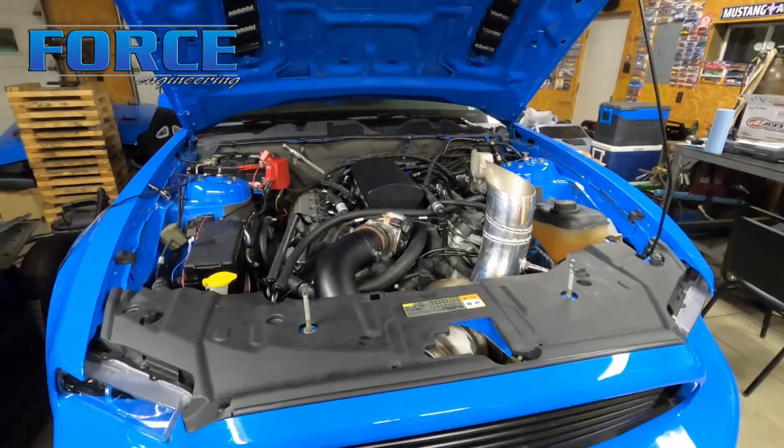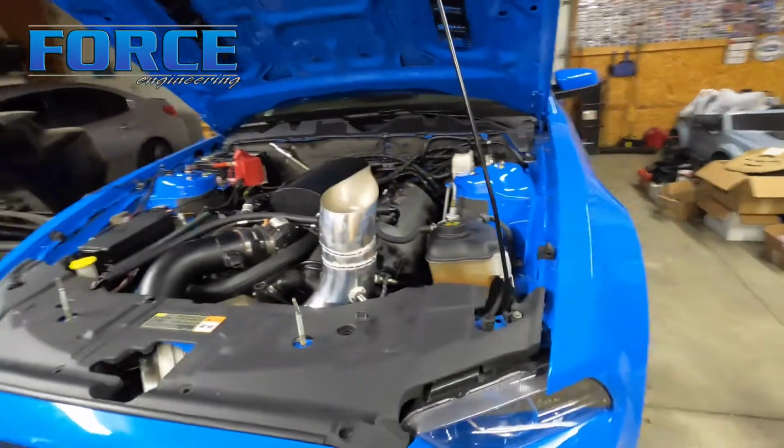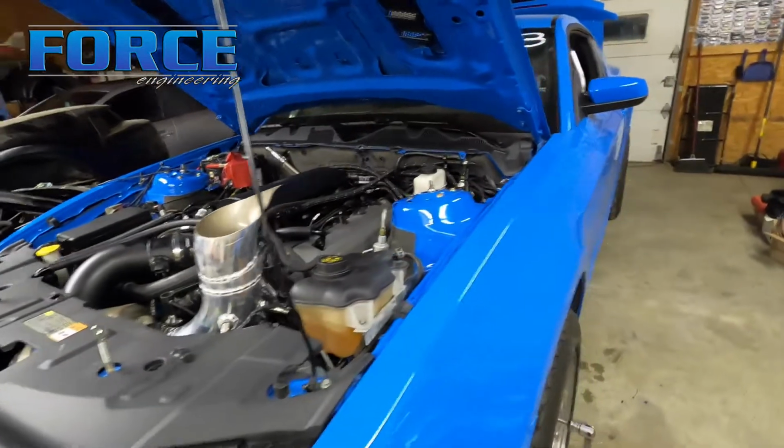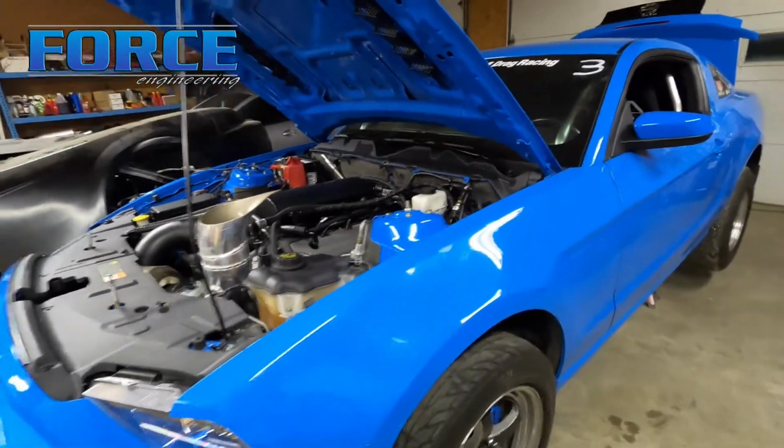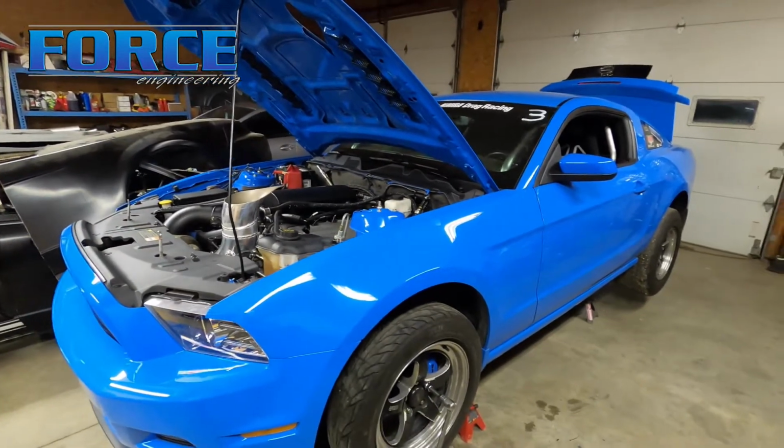We went that 880 at 153 pass last time. I'm gonna put some boost in the thing and try to go, the Gen 1 record's an 865. I'm gonna try to beat that right off the trailer at this point. So hopefully we'll be there.